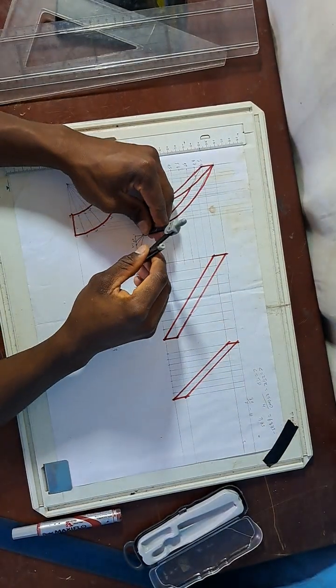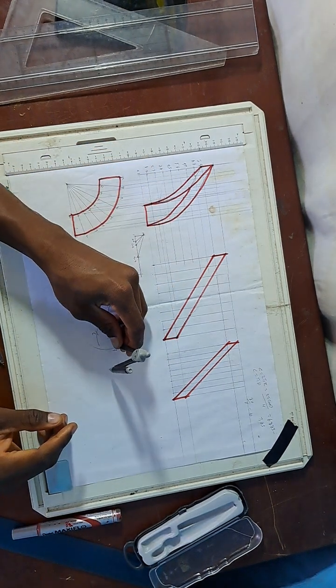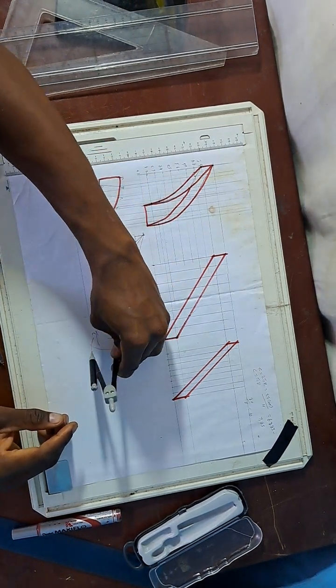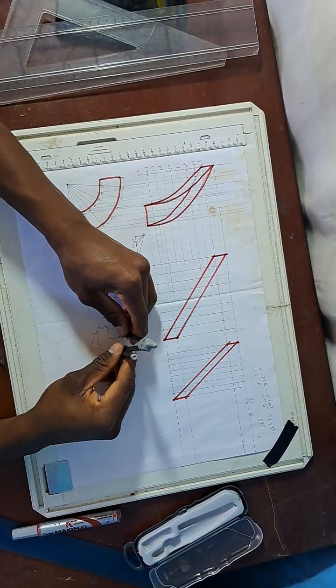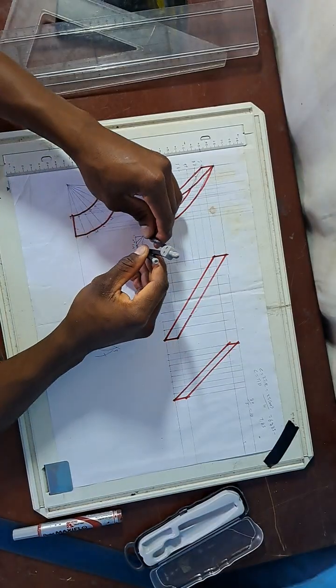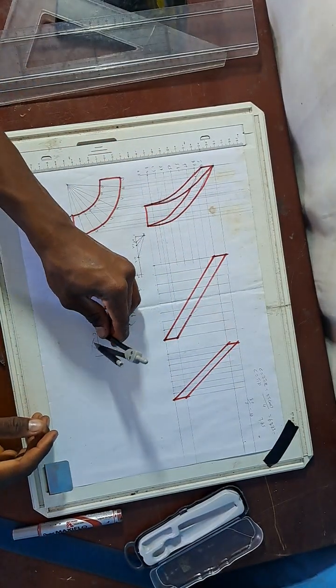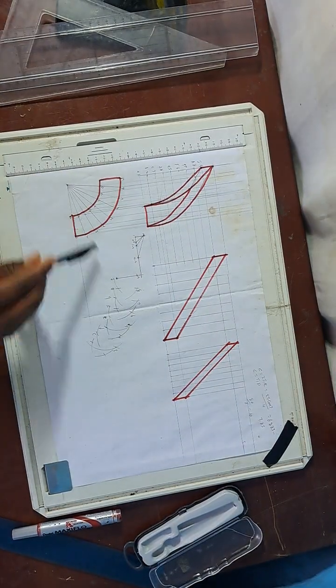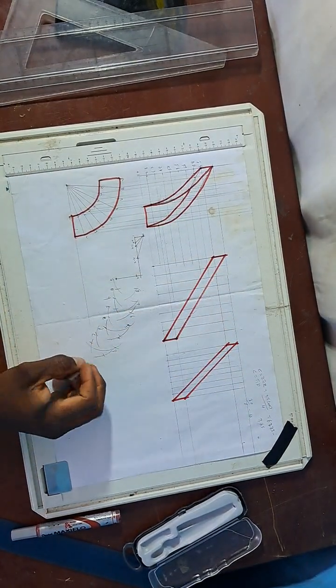Okay, so still doing the same method. Basically drawing this frame but with true lengths to give you the blade that is gonna fit on this one.